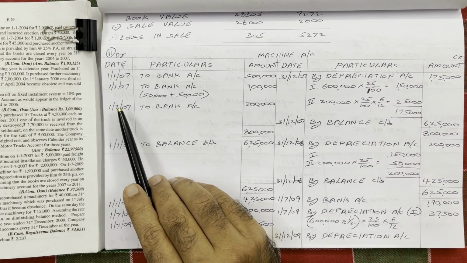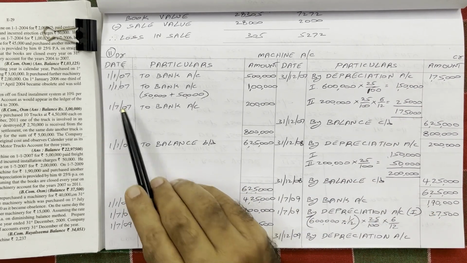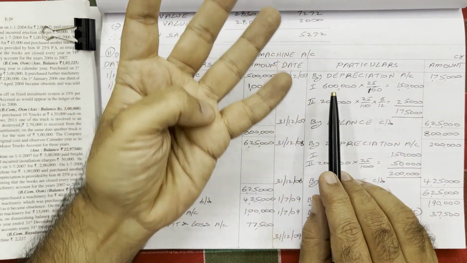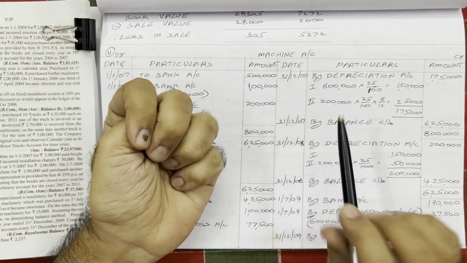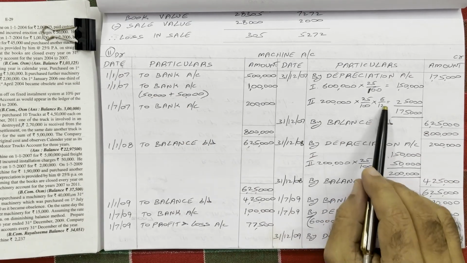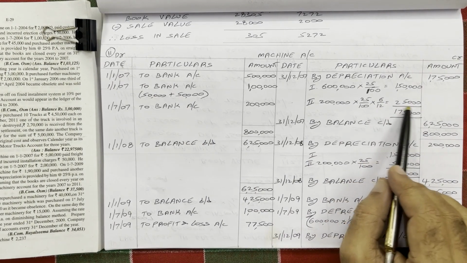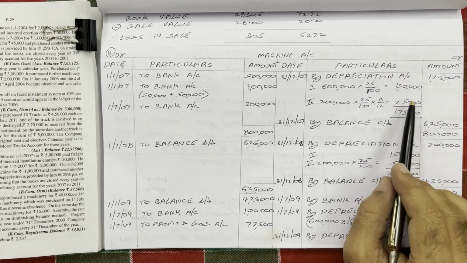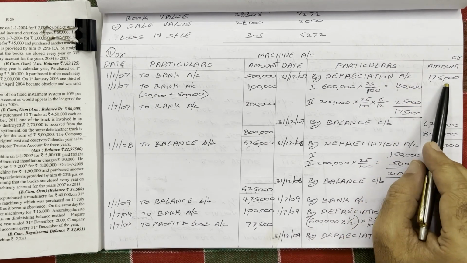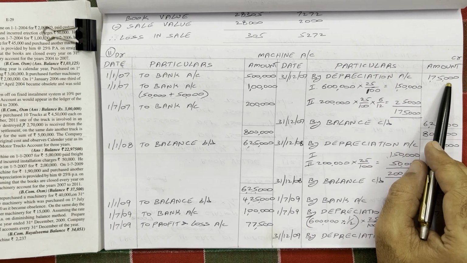So from July they used it for July, August, September, October, November, December, a total of 6 months. Therefore multiply by 6 by 12. Six months depreciation is 25,000. The two depreciation amounts total 1,75,000 in the outer column.